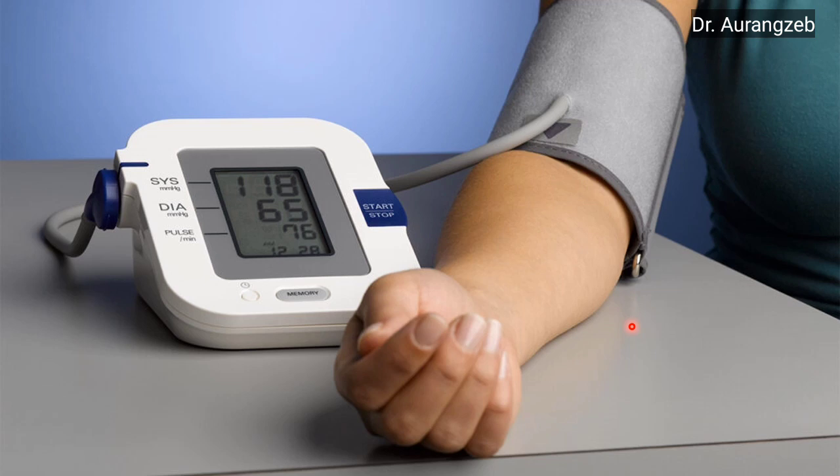Here we can see that for an automated device, the manufacturer specifications should be followed. Generally, the bladder should be at the level of the heart, and you have to push this start button. Once it calculates your blood pressure, you will get this systolic reading, this diastolic reading, this pulse. You then stop. You can then store this as well for future record and reference.